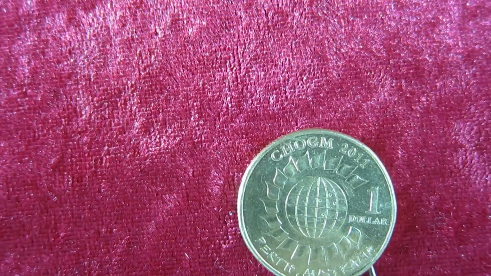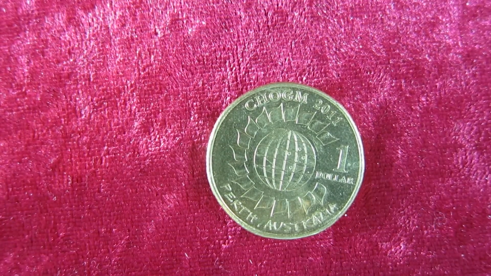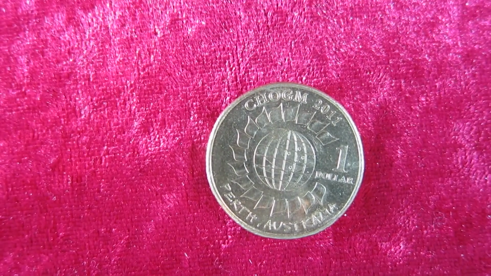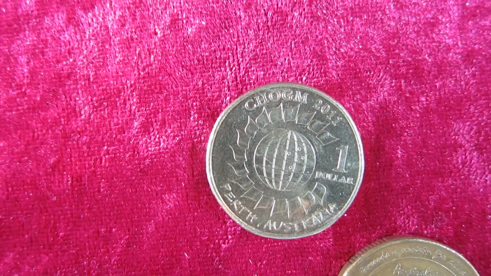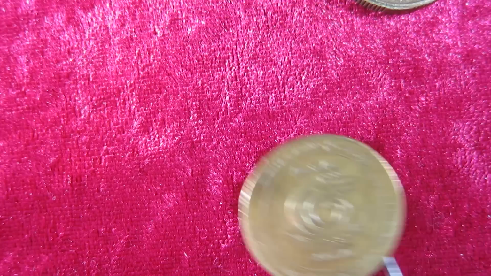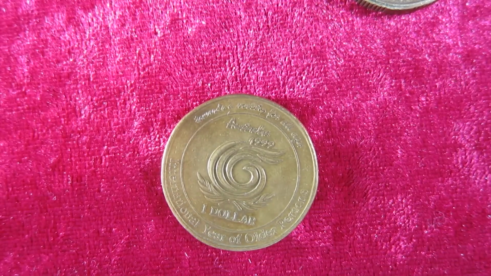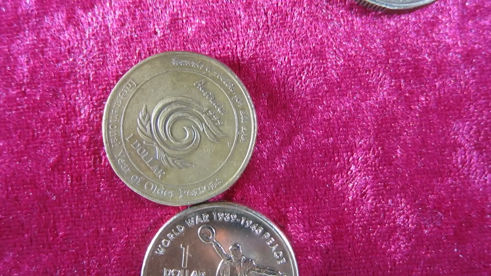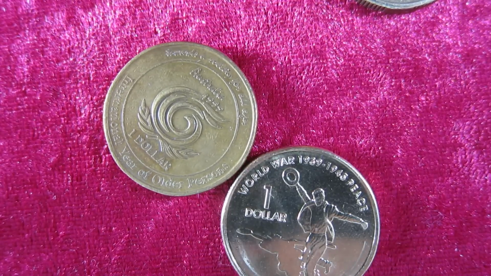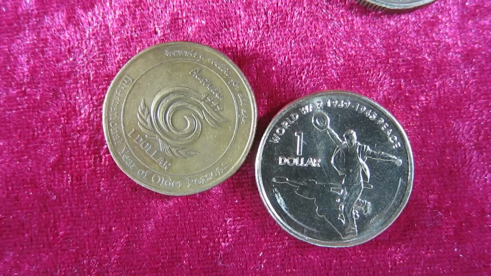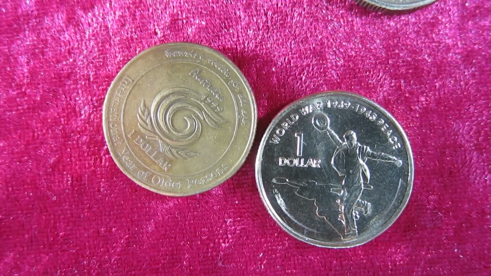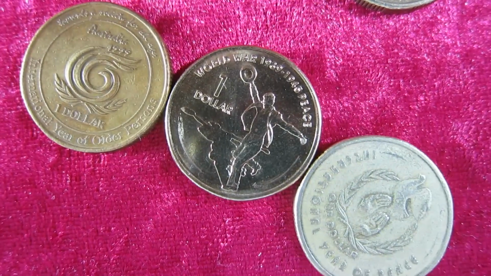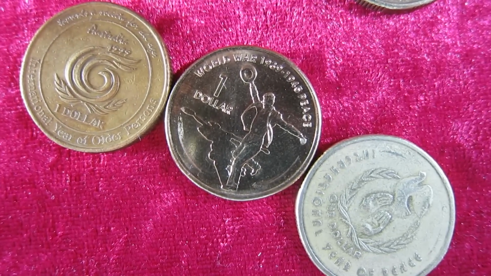They had the Chogm meeting here. There's a few other examples. This one was World War 39 to 45. This one was the International Year of Peace. So as you can see, they change it quite often.